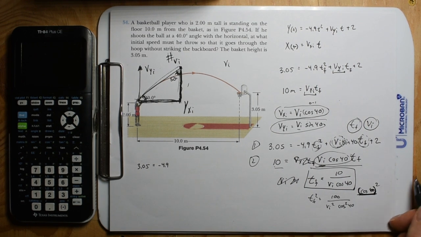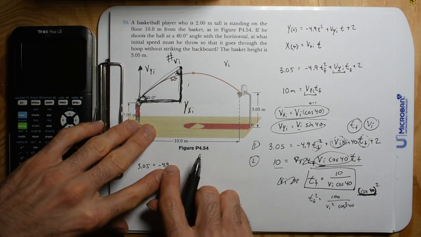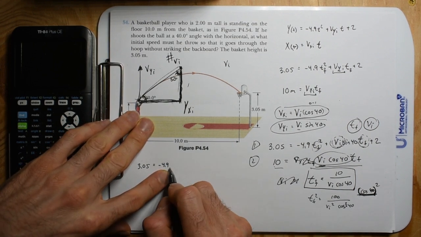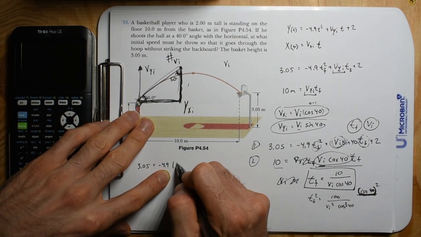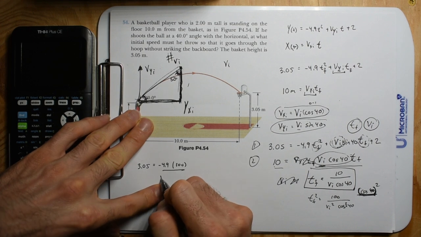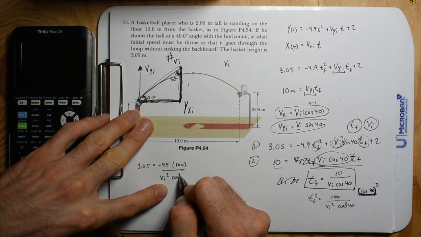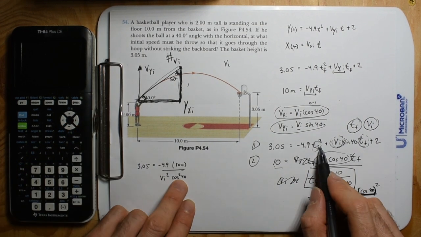There's no confusion there: I'm taking cosine 40 and squaring it. So 4.9 times that is 100 divided by V initial squared cosine squared 40.